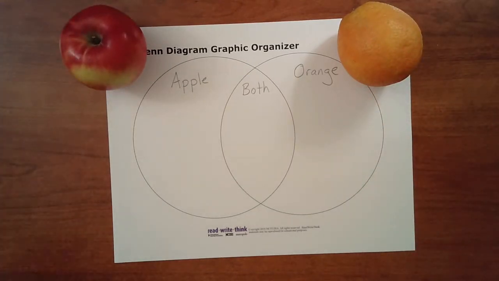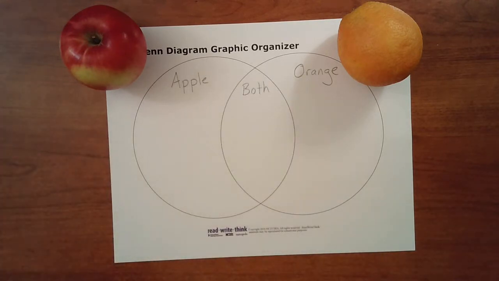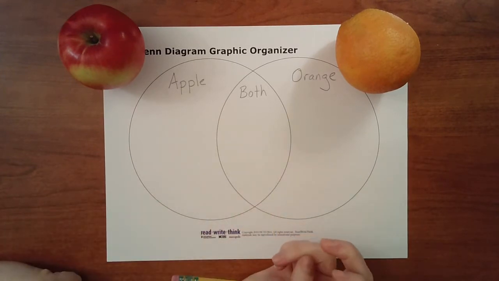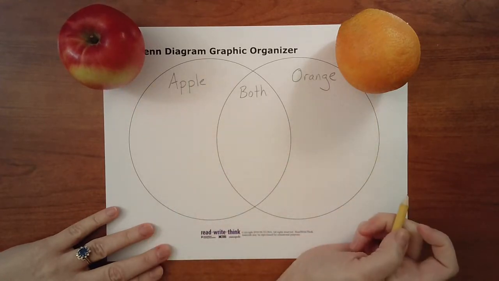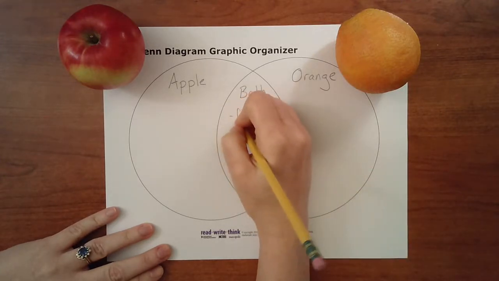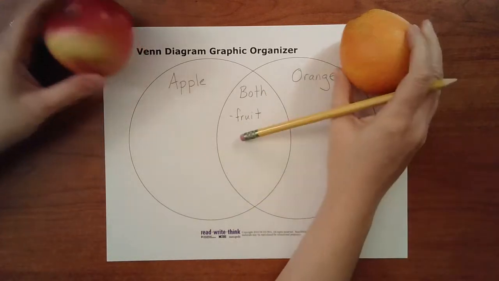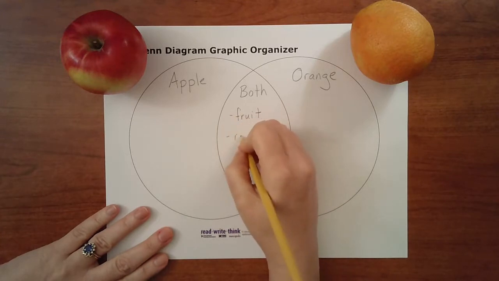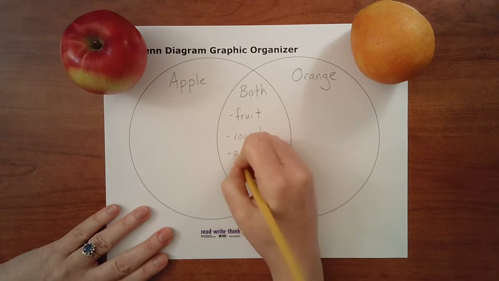The first thing I'm going to do is compare. Compare what is the same. You might think about this too. If you want, you can get out your dry erase board and write your ideas down. So first I'm going to think about what is the same about an apple and an orange. Well, they're both fruit. They're both round. They both grow on trees.